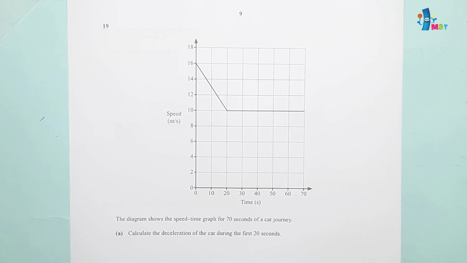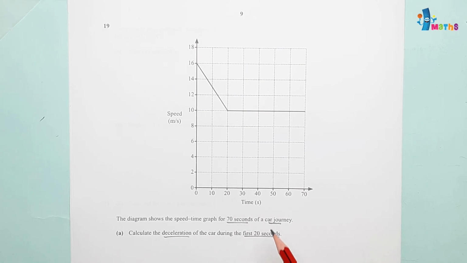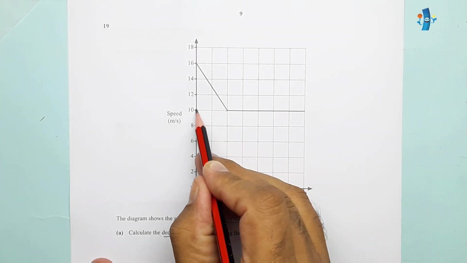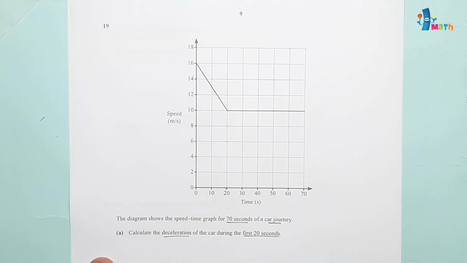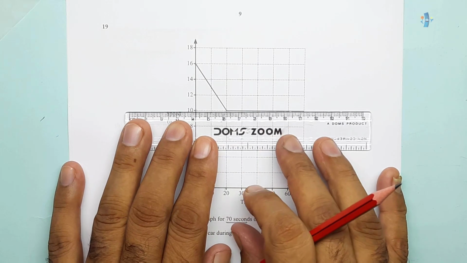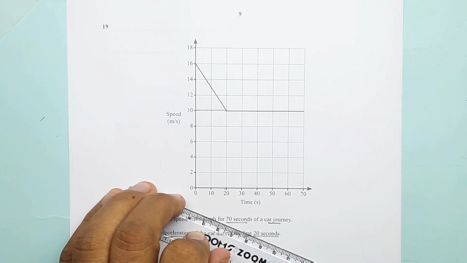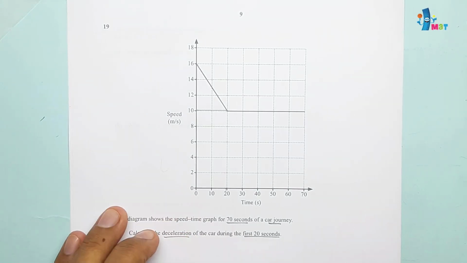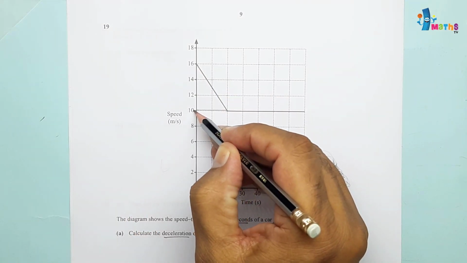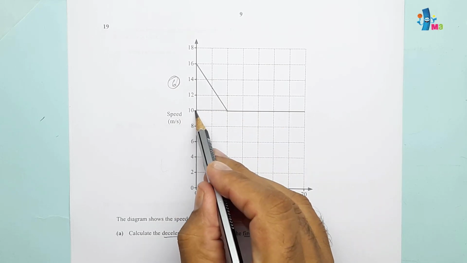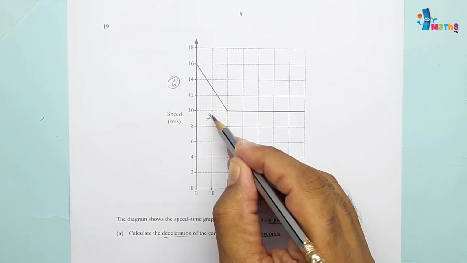Now question number 19. It's a speed time graph, and in this speed time graph they have given this diagram for 70 seconds of a car journey. Calculate the deceleration of the car during the first 20 seconds. The first 20 seconds is up to this one, so we have to find the deceleration from here. We can take this triangle to calculate the gradient, and you know gradient is rise over run. So rise will be this side, which is 10 to 16, so 6 units, and run will be from this to this, which is 20 units.